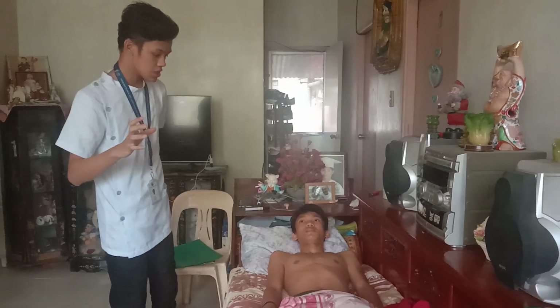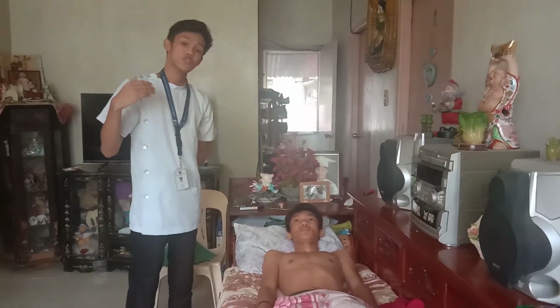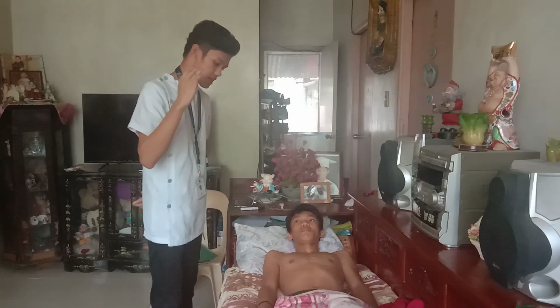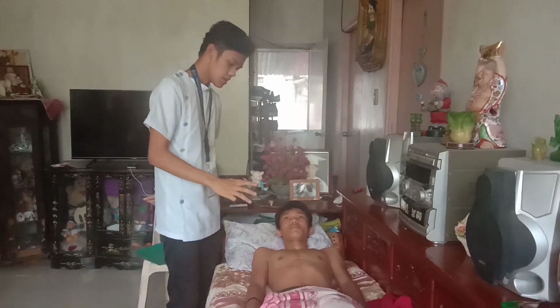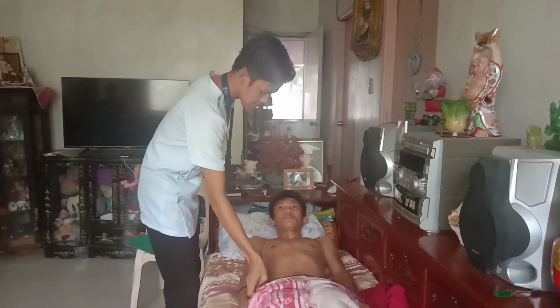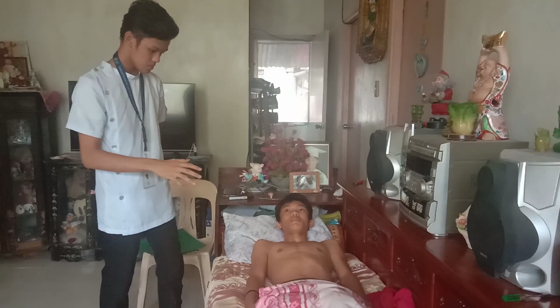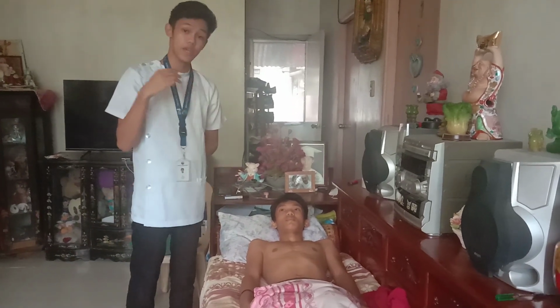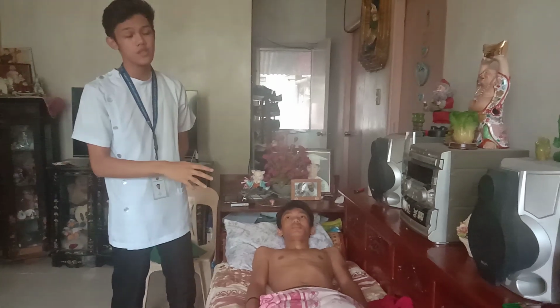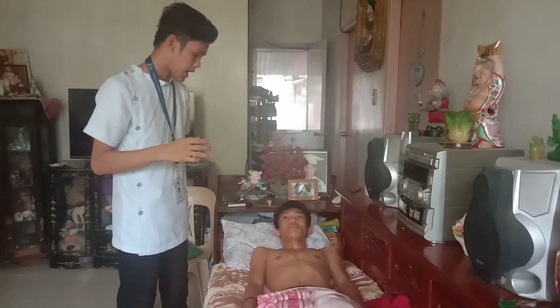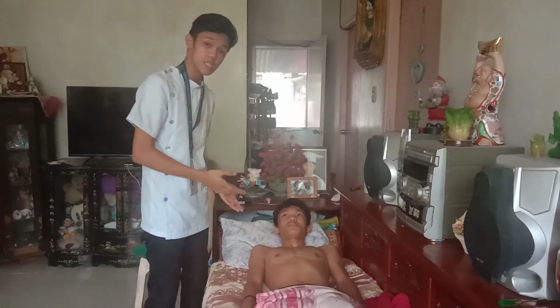So, first, I need to inspect the patient's abdomen, the size, symmetry, and the contour of the abdomen of the patient. So, as you can see, the patient's abdomen is slightly scaphoid. After identifying the contour, size, and the symmetry, we're going to tell the patient to raise her head slightly to check if there are any bulges in the abdomen.